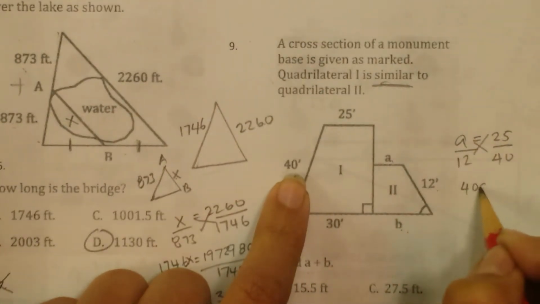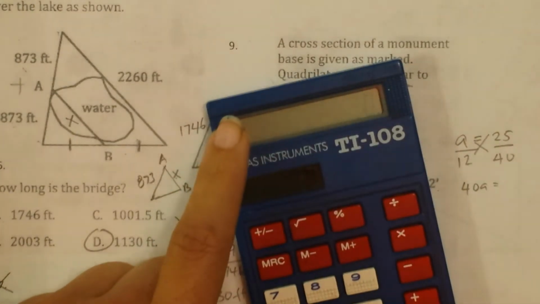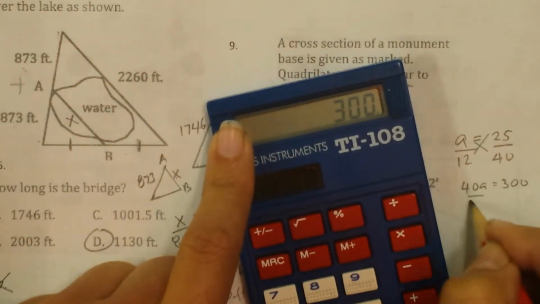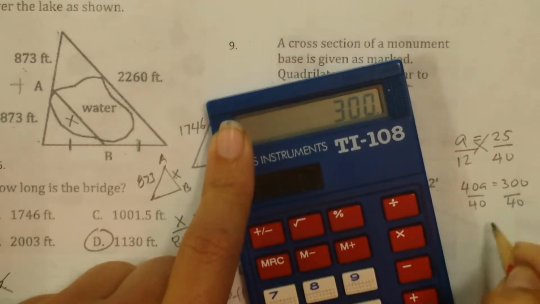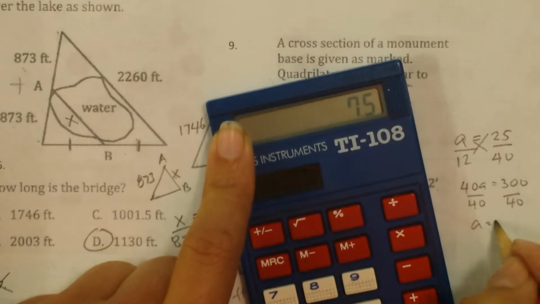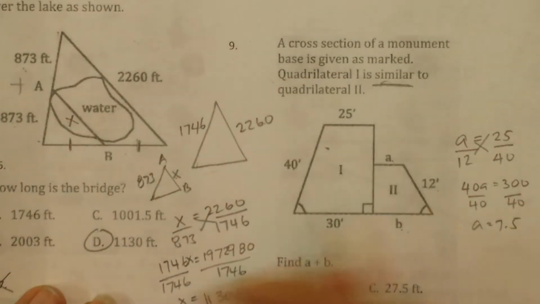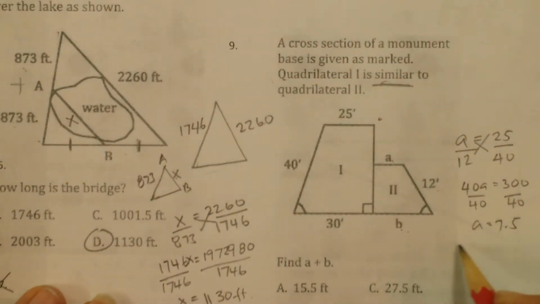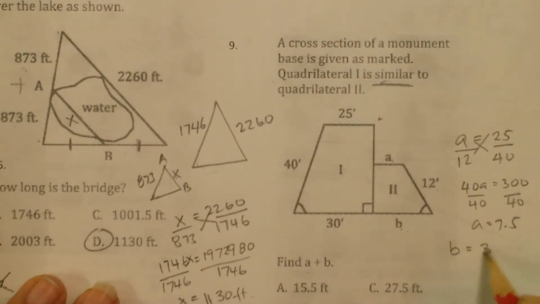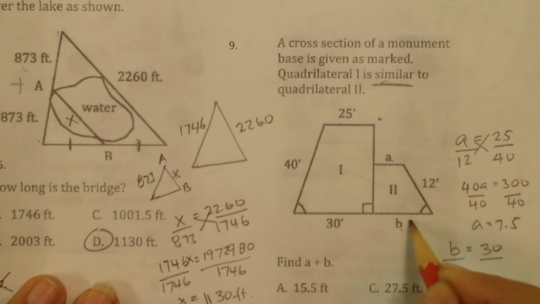You get 40A equals 12 times 25, which is 300. Divide by 40. A equals 7.5. Do the same thing for B. So B goes with 30. Because I started on this side, start again on this side.